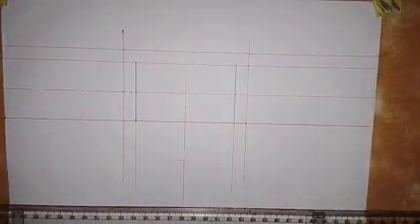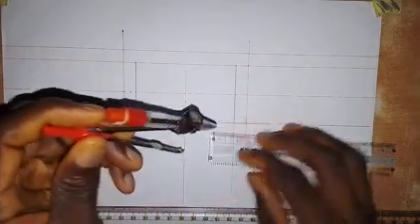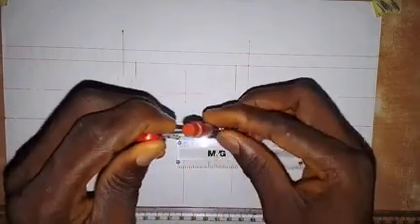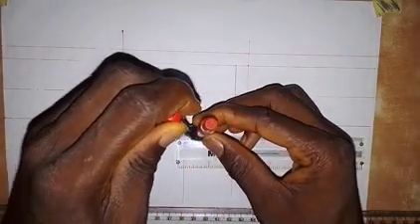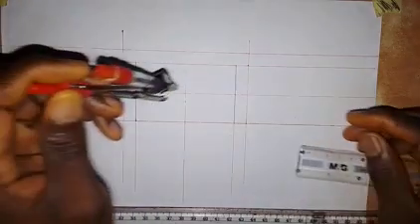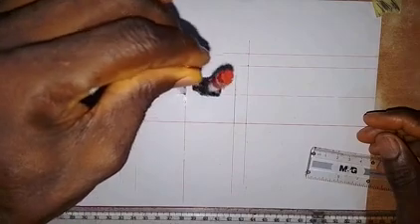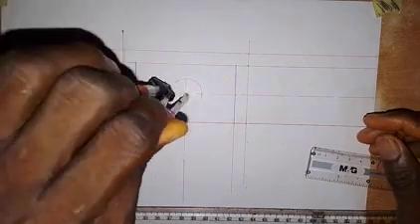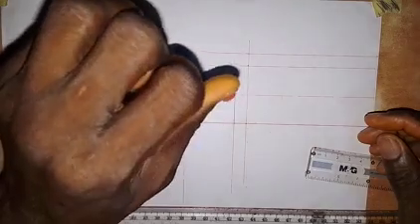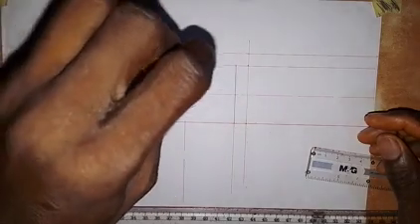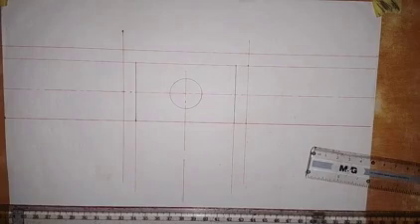For the circle, the diameter is 26. That means the radius is 13 millimeters. So I take a measurement of 13 millimeters. So this is 13 millimeters here. Putting the point here, then I will draw the circle. It goes like this. Alright, so that is the circle.